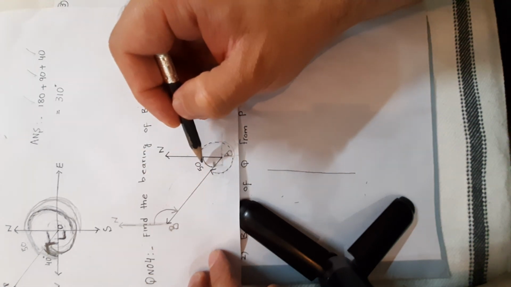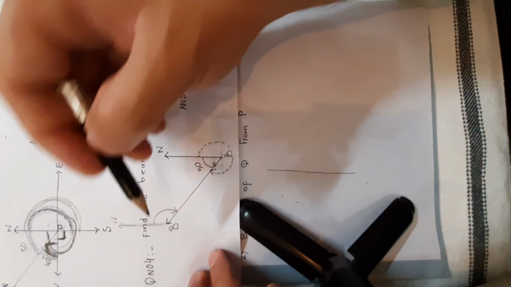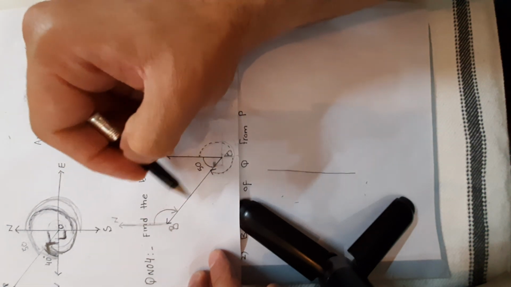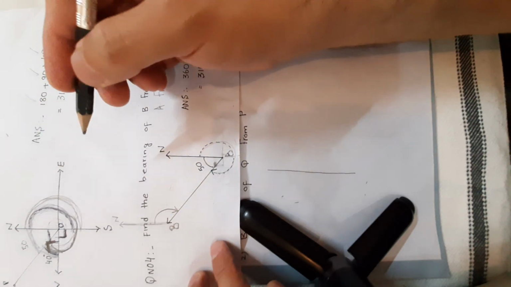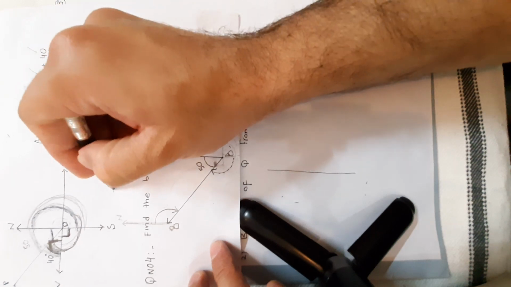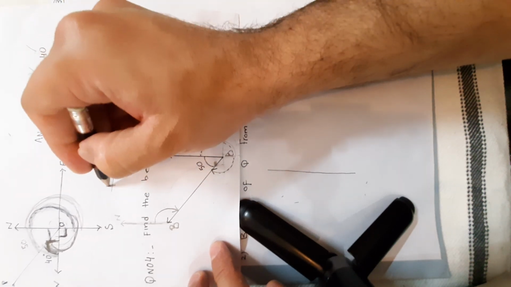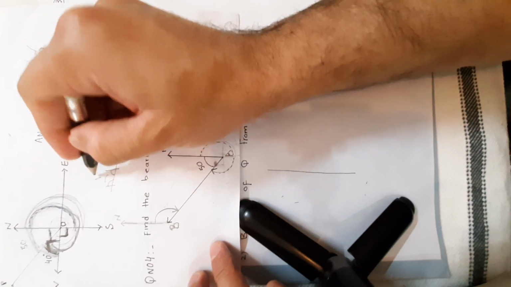If this is 50, then this is equal to 180 minus 50, because angle on a line is 180. So if we have two parallel lines and this is a transversal line, so this angle and this angle, they both add up to 180.